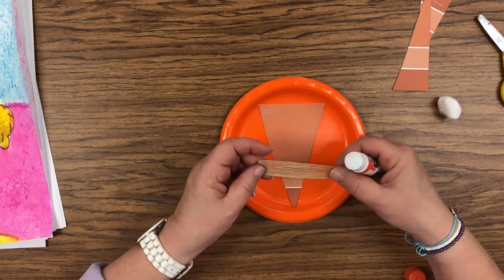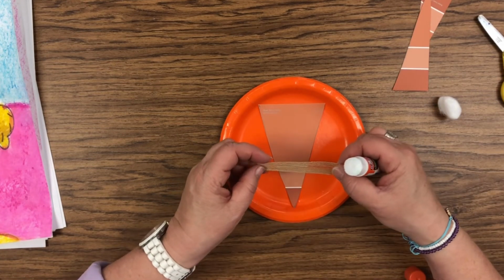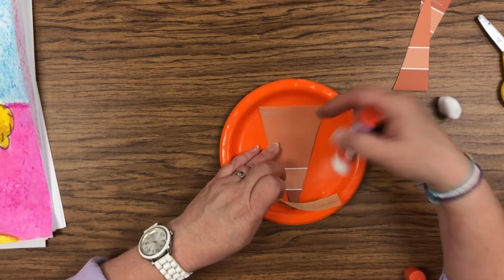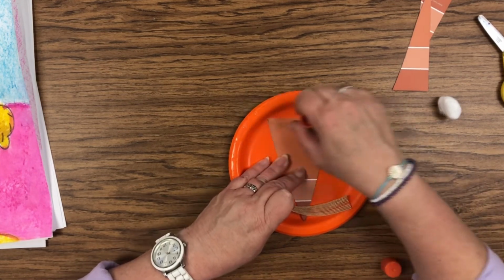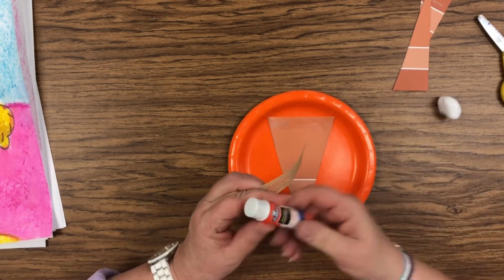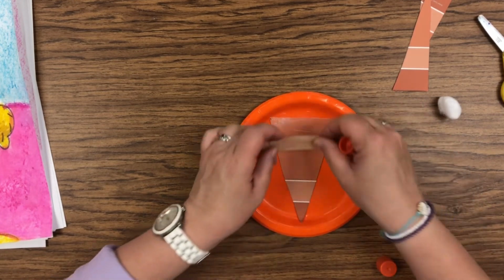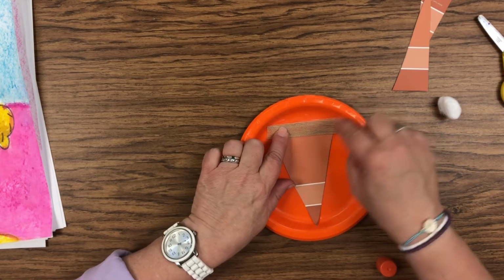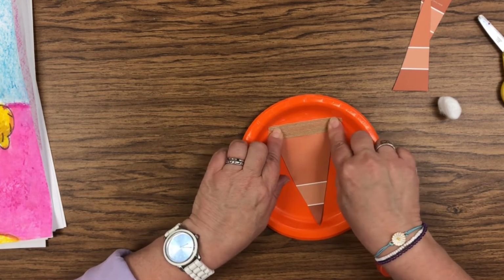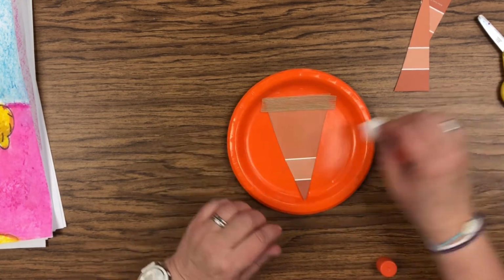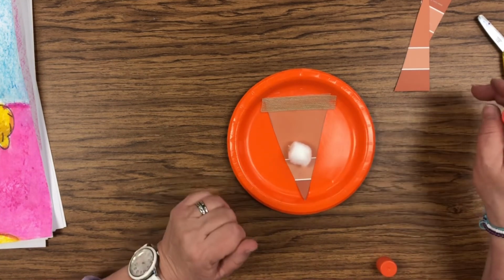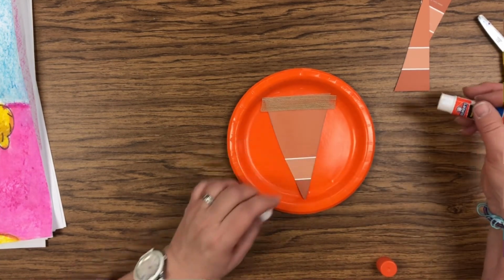Then this brown piece is supposed to be the crust on our pie. So we're going to put that up at the top. Make sure you put lots of glue for this because it's kind of hard to get it to stick. And push that down, that's the crust. And then what do you think this is? Right, this is the whipped cream for your pie.